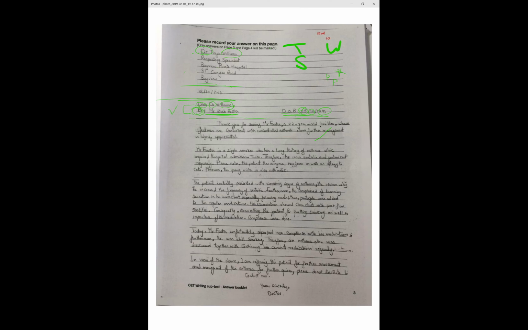Then you will leave a blank, and here in the first paragraph, from a formal point of view, leave some space here and write: thank you for seeing Mr. Foster, comma, a 22-year-old builder. Okay, this is the occupation.